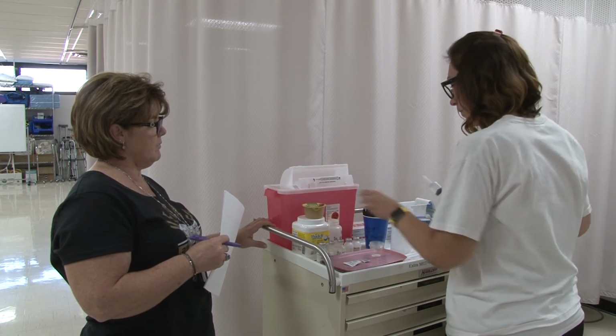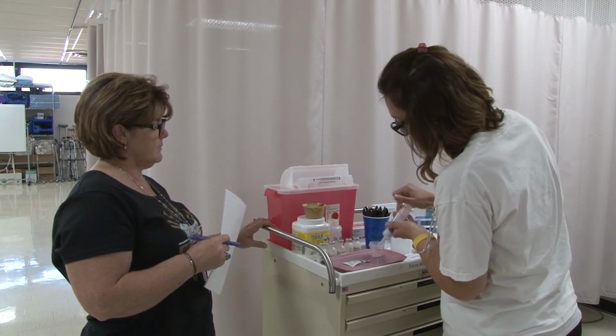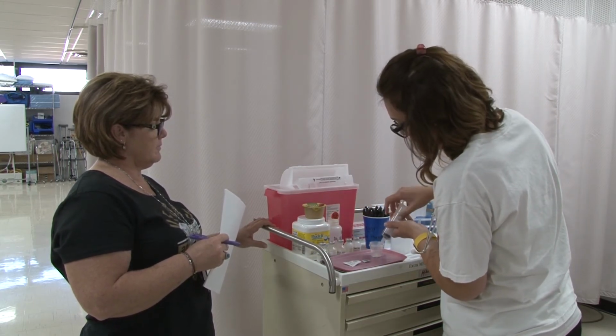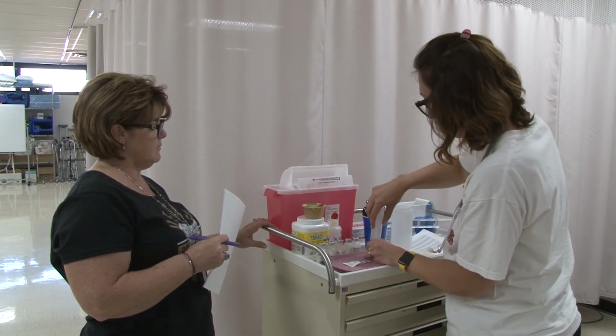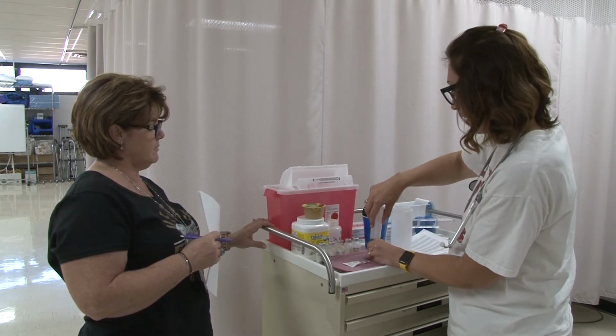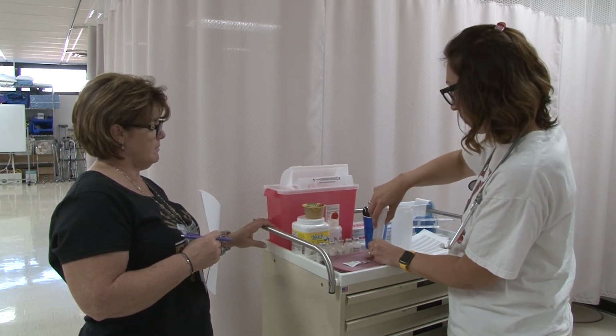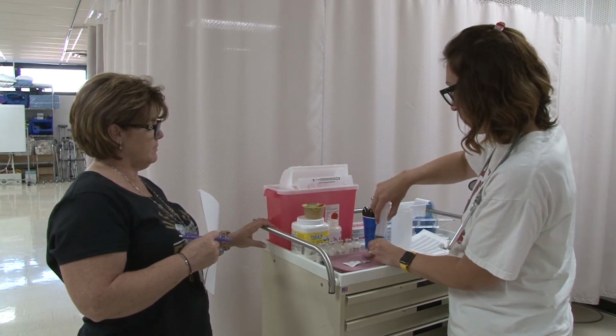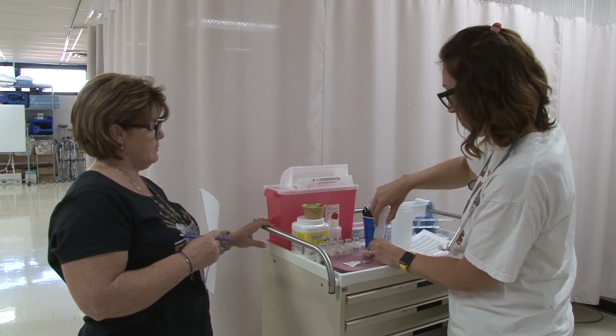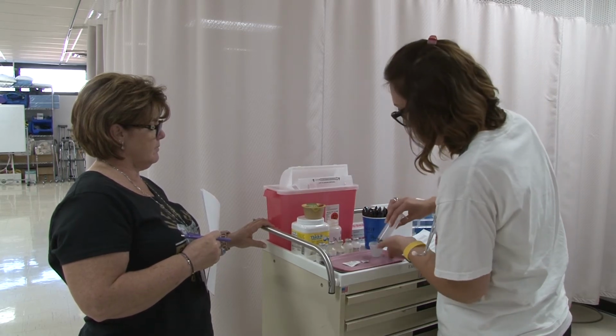And then mix it. Make sure it's diluted and liquefied really well. When I think I'm ready, I'm going to go ahead and draw it up into my syringe.